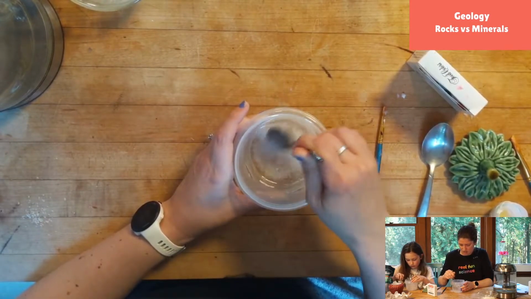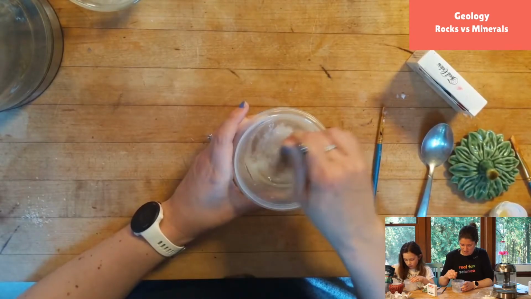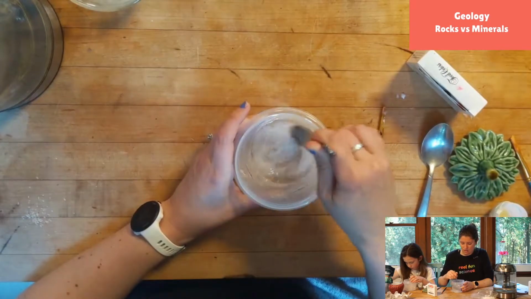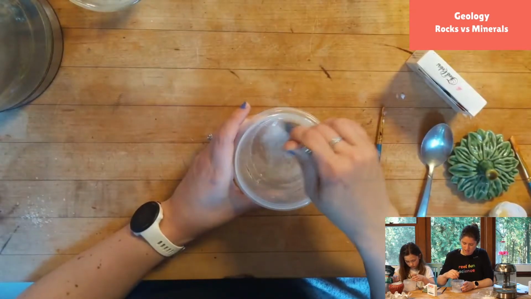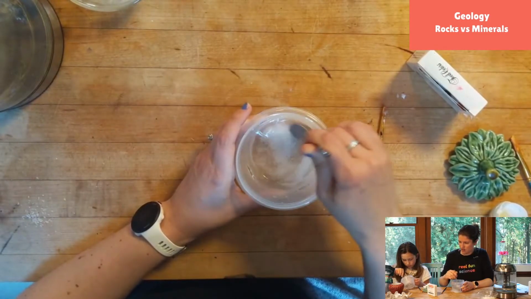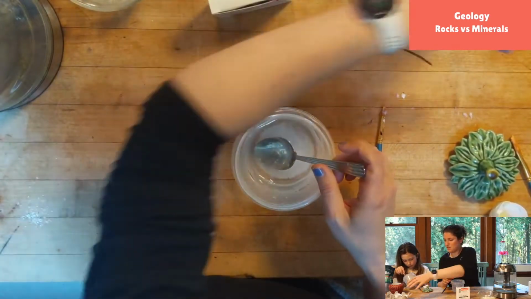All right, a lot of this salt has gone into solution. Now when we take it out, we're going to try to use it without the crystals. So we'll tilt it to the side and we'll spoon in some of this liquid that doesn't have our crystals in it.